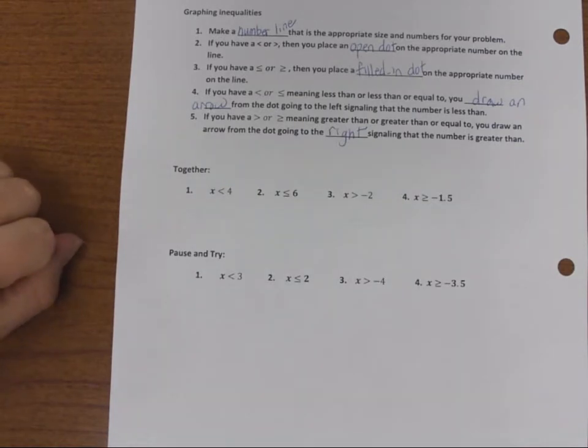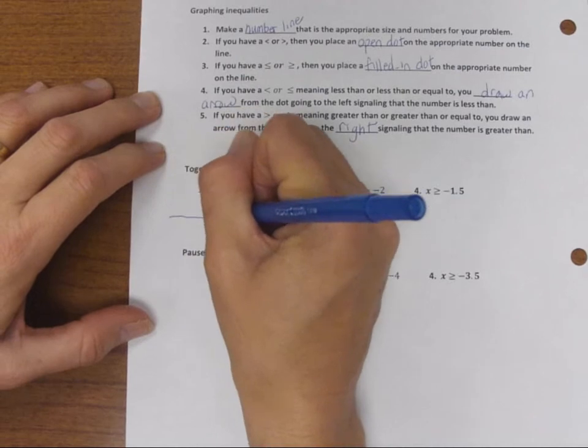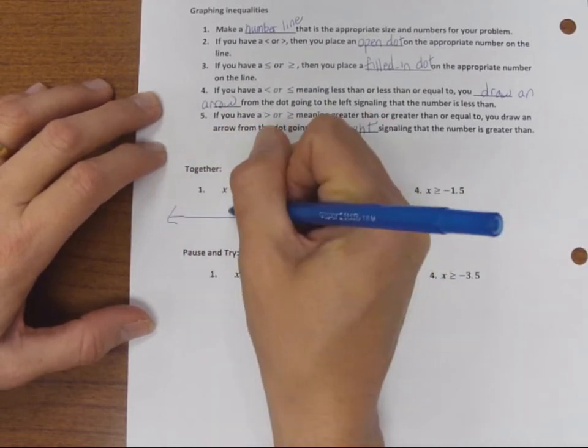Number 1, the first one says that x is less than 4. So since it's not equal to 4, it's just less than 4.